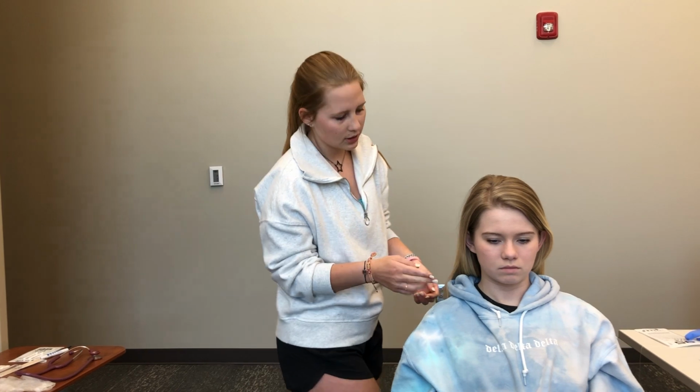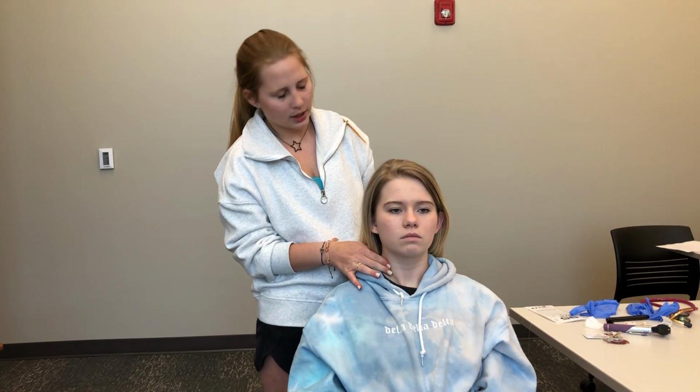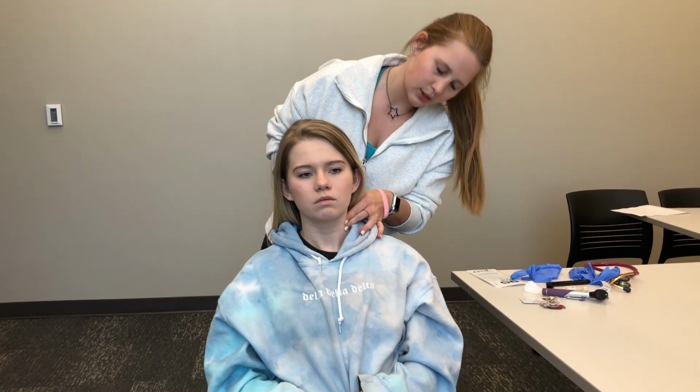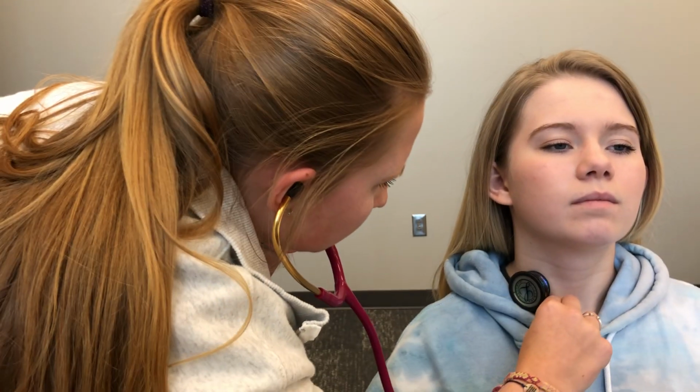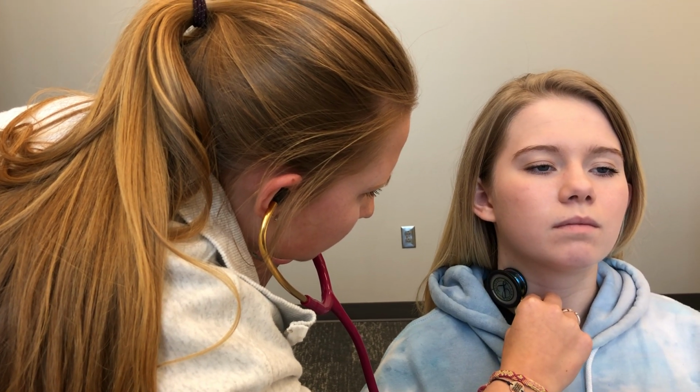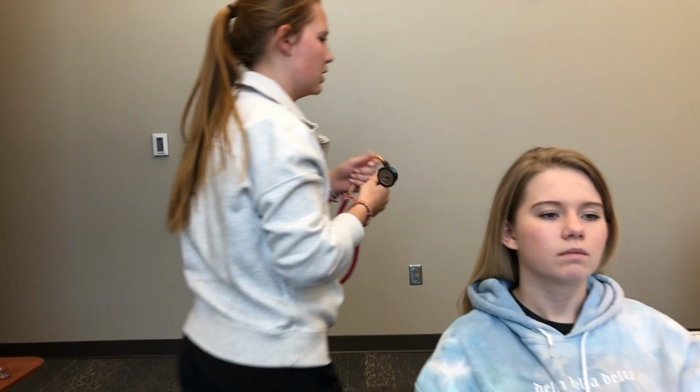I'm next going to assess her carotid pulses, and I'm going to do this on each side one at a time and compare the rate, rhythm, and quality, both of which are normal. And then I'm also going to assess for bruits. I'm going to have you exhale and hold it. Okay. And there was no sign of bruits. And just jumping back up to lymph nodes, a normal lymph node would be non-tender and movable, and it would be soft.